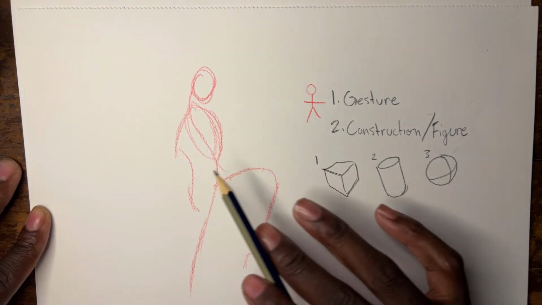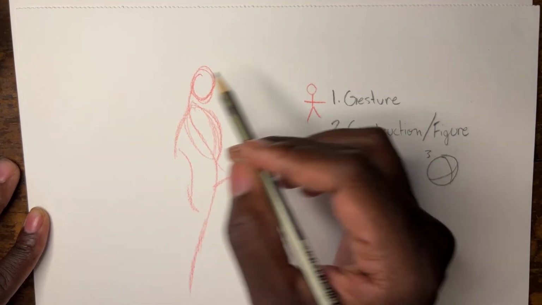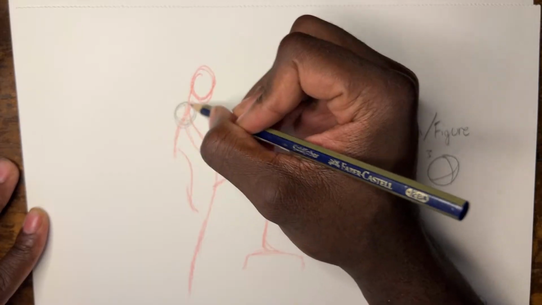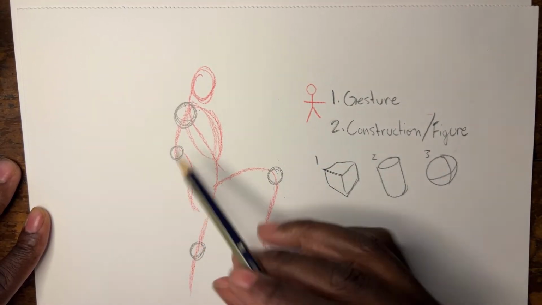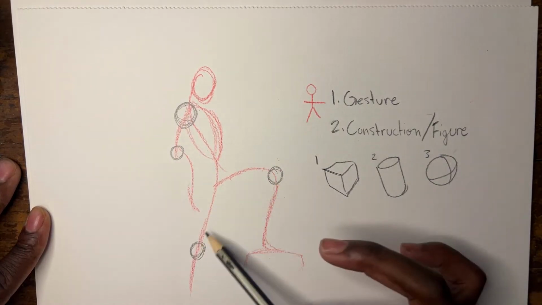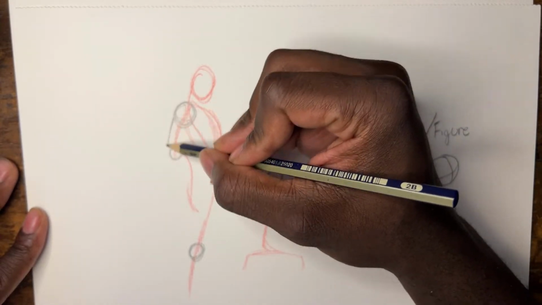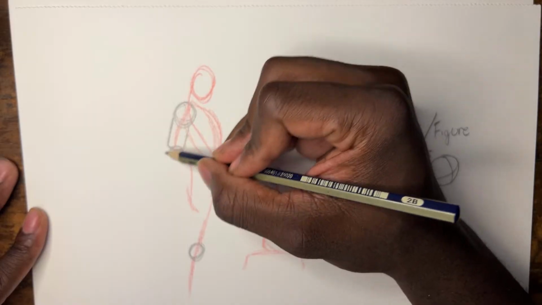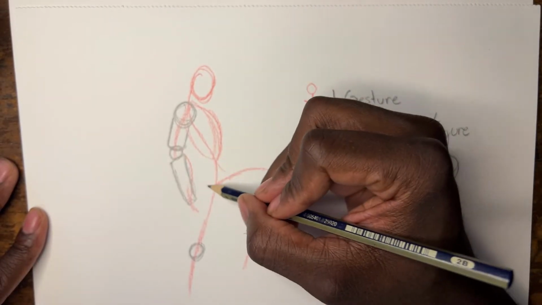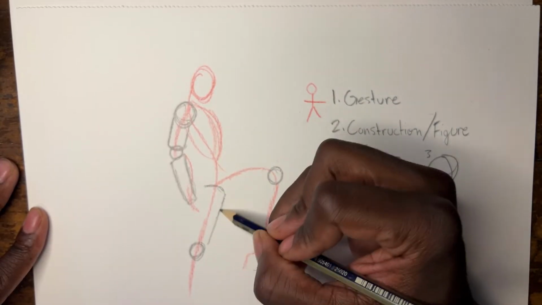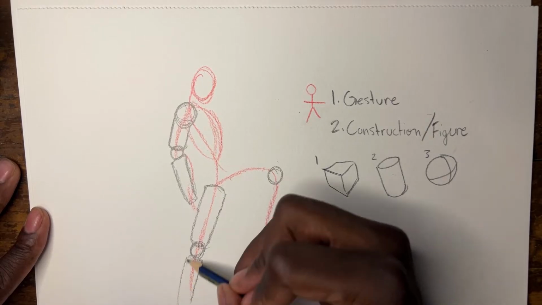So we have our advanced stick figure, or in other words, our gesture drawing. What we can do is I use circles for the joints. So where are these joints at? We have our shoulder joint, our elbow joint, and our knee joints. I use cylinders for the limbs, for those major muscle groups. So if we're talking about the biceps, the triceps, the forearms, the legs. And you can see how our body is starting to come together here, just off of these simple shapes that we've added.